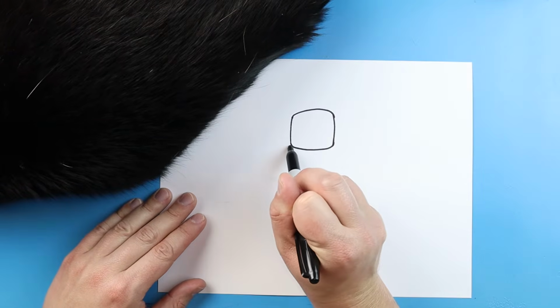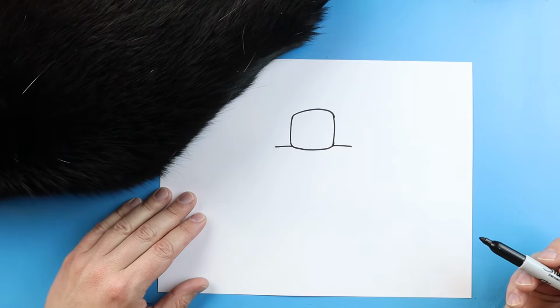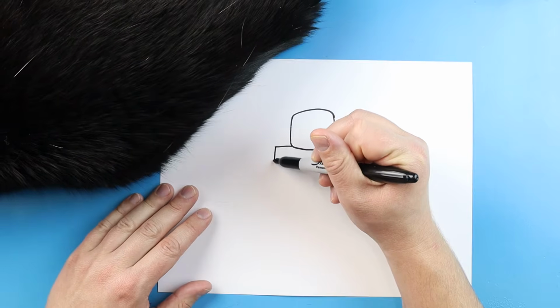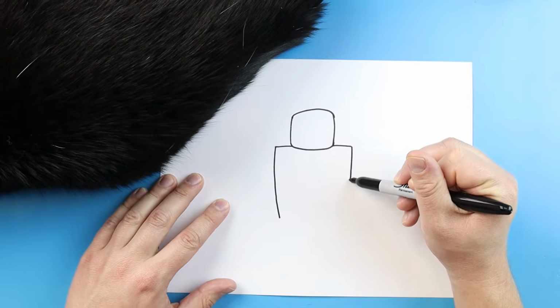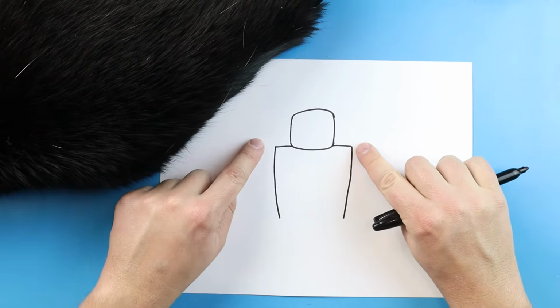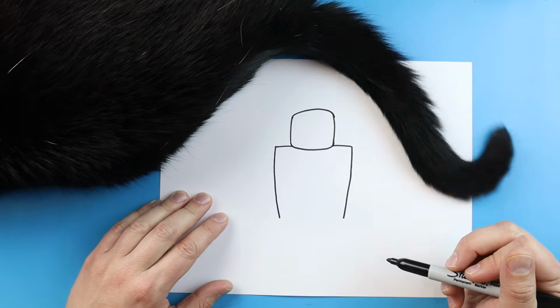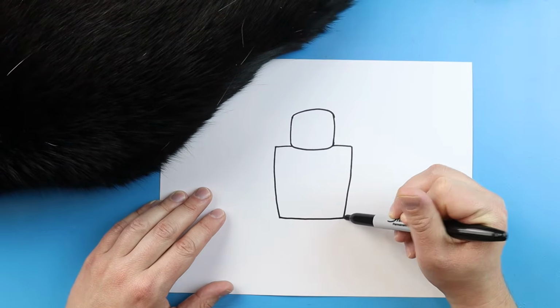Starting here at the bottom of the head, I'm going to draw a line that comes out on each side for the shoulders. Then I'm going to draw a line that comes down on each side, and I'm slowly curving these in just a little bit, so it's a little bit wider up here and a little bit narrower down here. Next, I'm just going to make a line that comes right across.